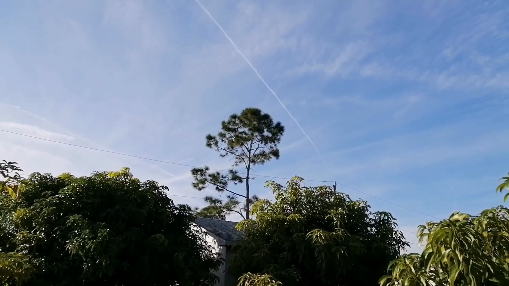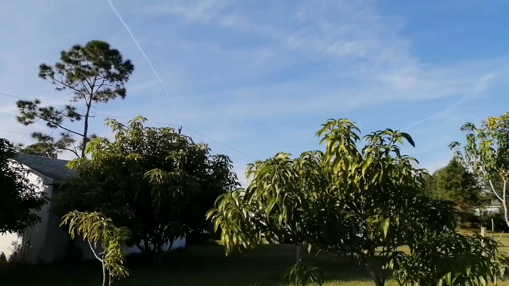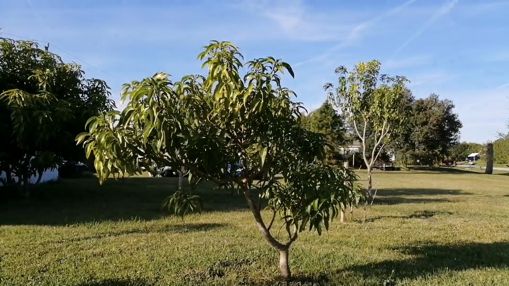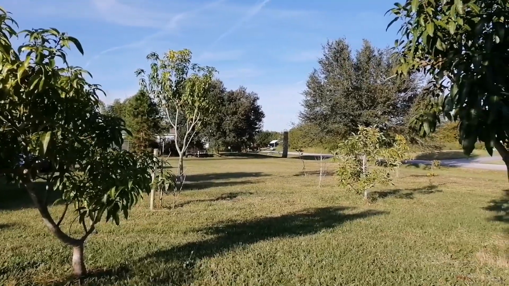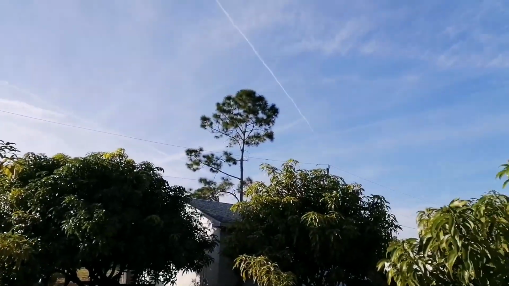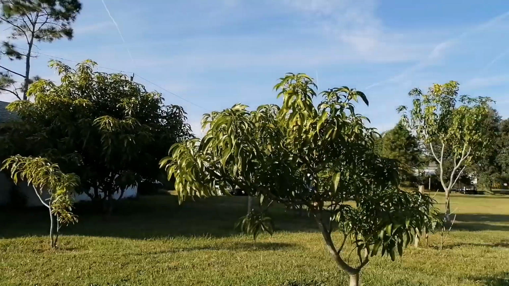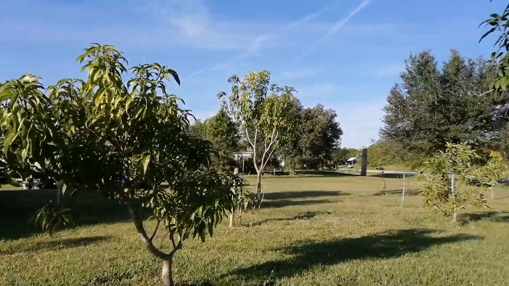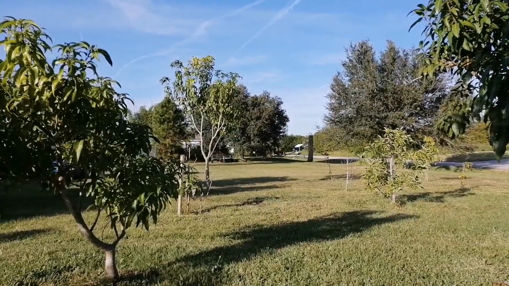Boom. Tree right in front. Boom. And tree stump in the distance. Boom. All right, one more time. Tree over the shed. Tree right in front. And tree stump. Okay, now let me switch hands.